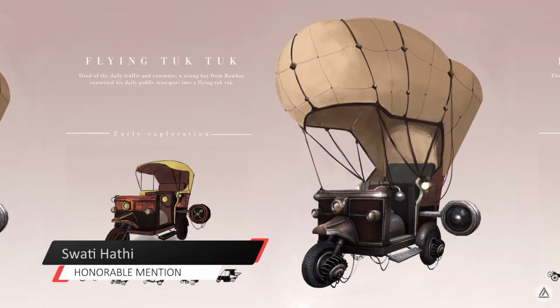And the honorable mention for prop design concept art goes to Flying Tuk Tuk by Swati Hathi. Well done. Extra long applause for you, Swati, because you just hit back-to-back homers. Good job. I mean, to place in just one category is very special, but you've placed in two, so very, very good job. Very proud of you. Okay, so let's move on and let's look at now the runner-up for the category of prop design concept art.